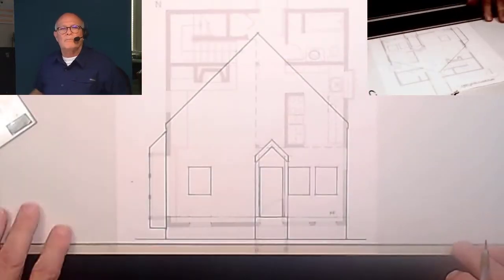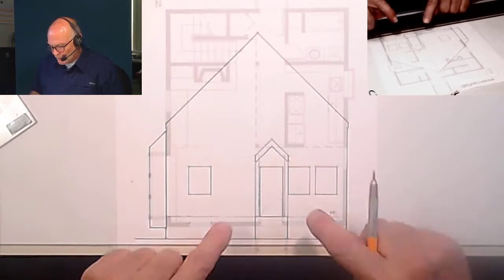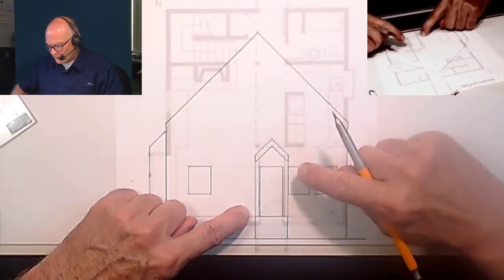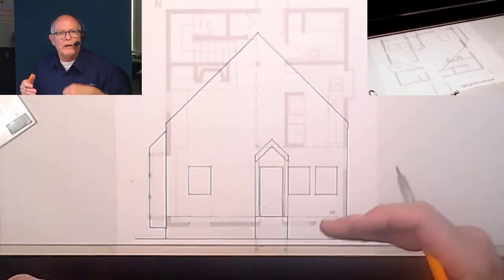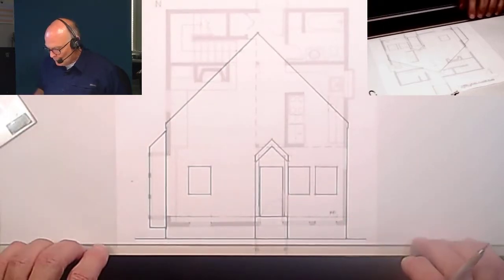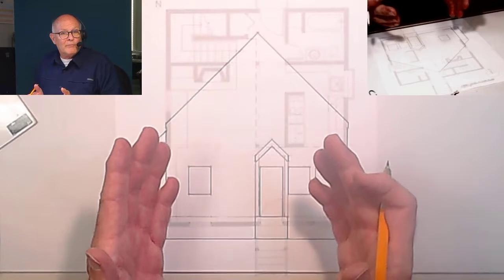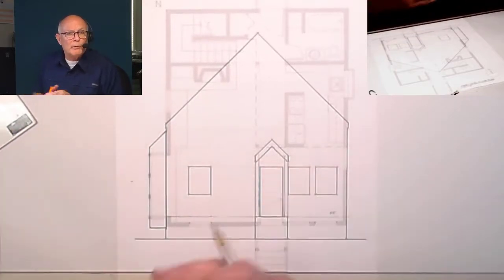Okay, so far so good. Post, post, eave, eave, roof going to the center at a 45-degree angle from this side and from this side. Okay, all right. So there, we put the roof structure on. Seemed to go pretty well.